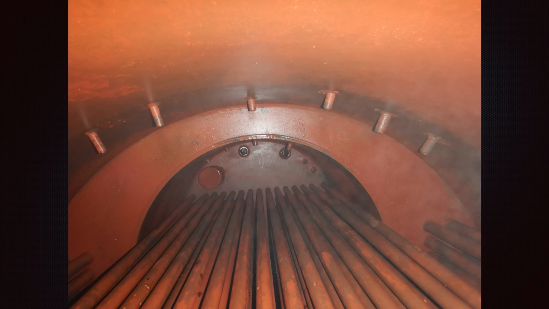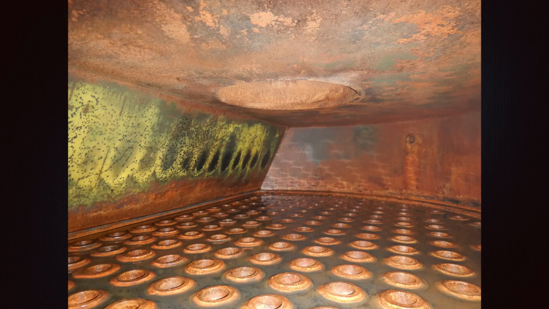It can be condensed a little bit more, but it will return slightly lower because there is piping back again to the feed water tank, so it will enter at about 60 or 70 degrees.